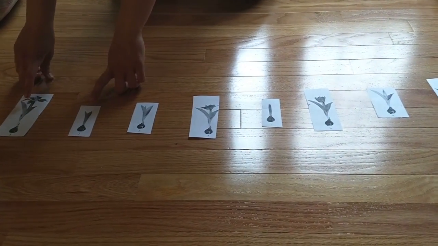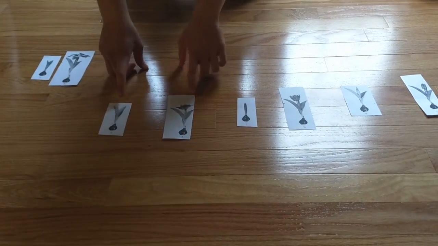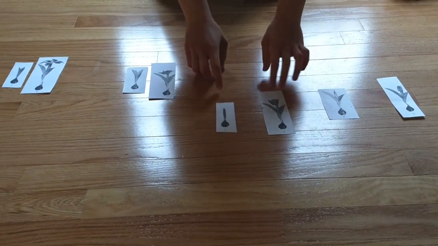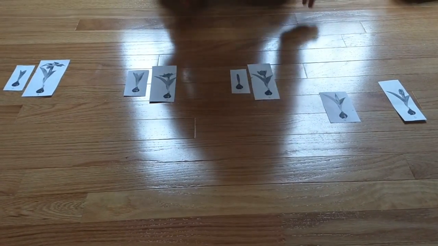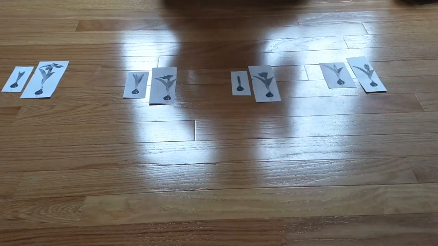8 and 2 are in the wrong order, so when we merge them, we're going to switch them. 3 and 7 are already in the right order, so we can merge. 1 and 6 are in the right order because 1's less than 6, so we can merge. And 4 and 5 are already in the right order because 4 is less than 5, so we merge.